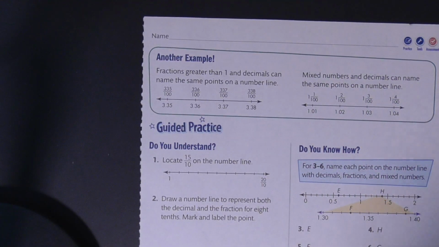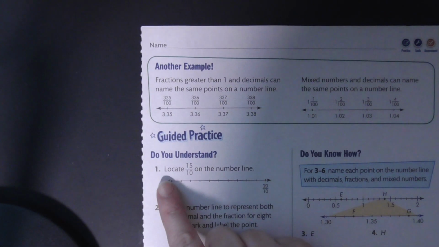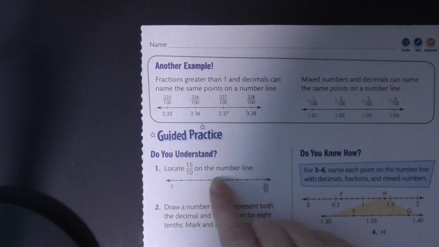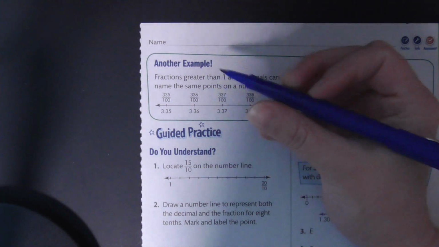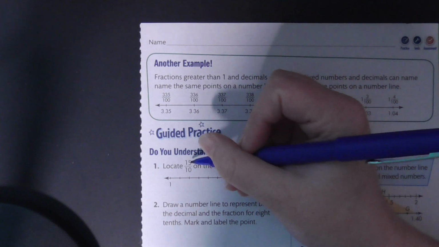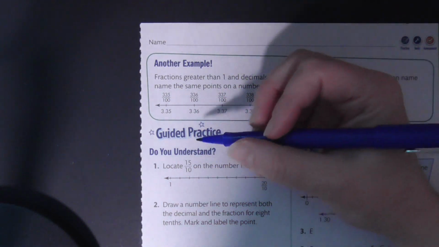So, for number 1, do you understand? Locate 15/10 on the number line. Well, the thing that I noticed right away about 15/10 is that the number on the top, my numerator, is larger than my number on the bottom, my denominator.